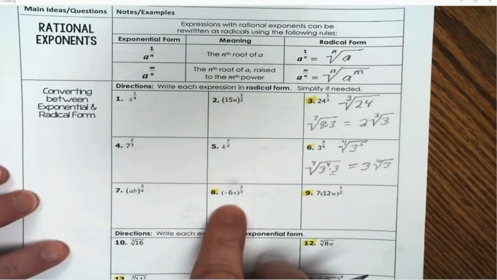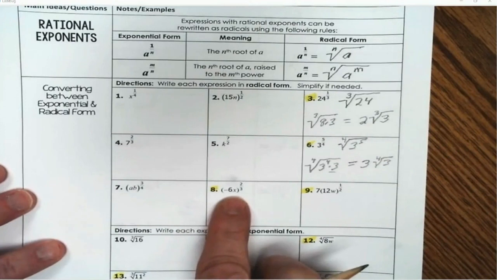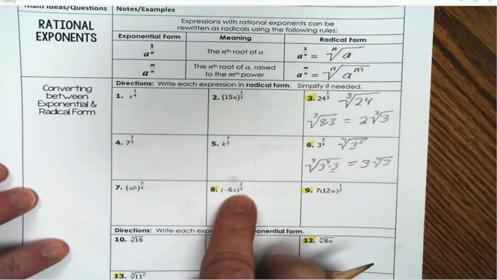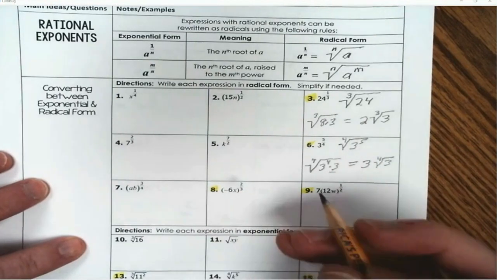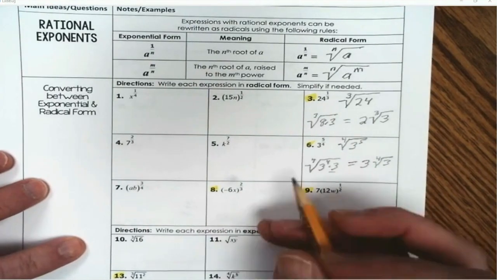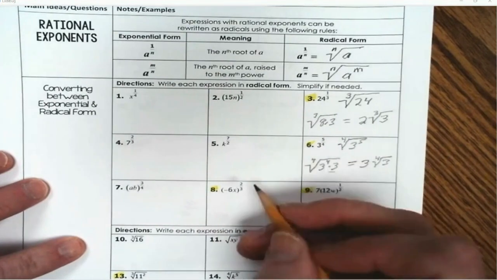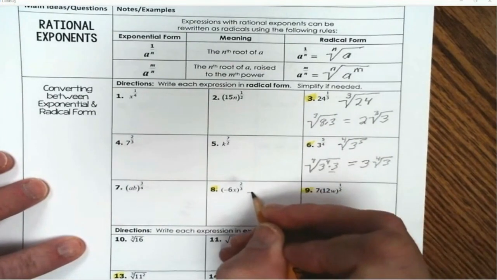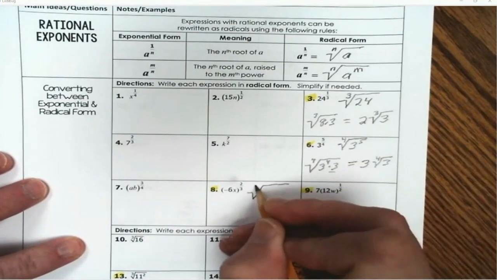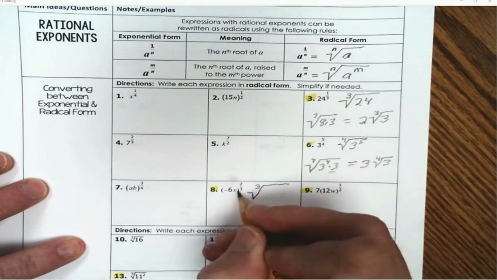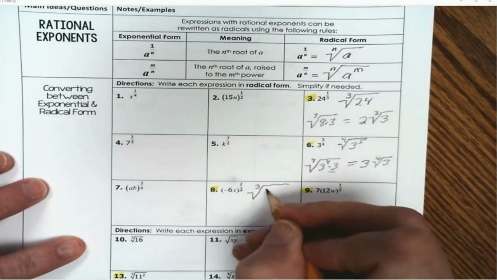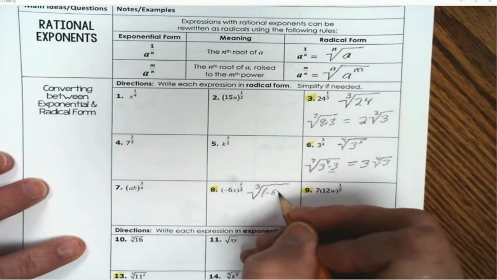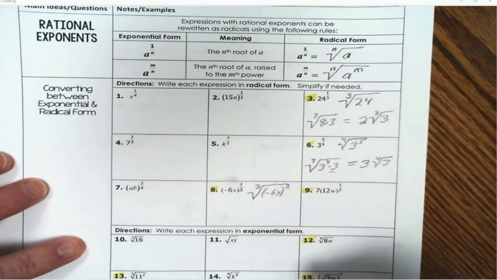Let's look at this one right here. Negative 6x to the 2/3 power. First thing we're doing is rewriting that as a radical, and then we simplify it if we can. That is the third root, because that's what's in the denominator. It's in parentheses, so it's all together, negative 6x squared.